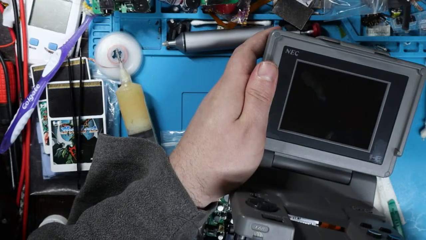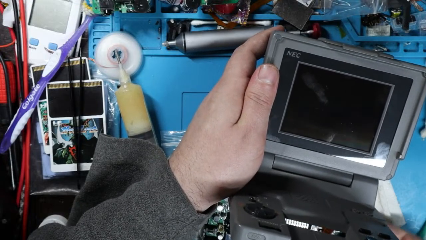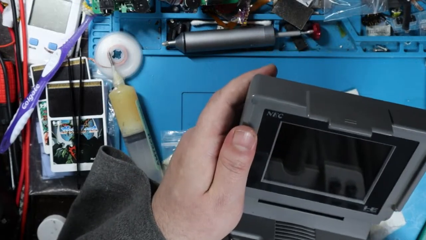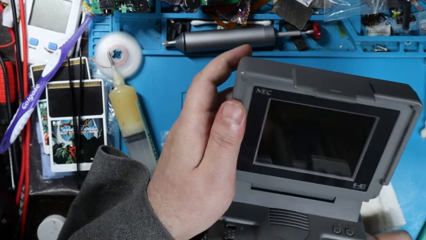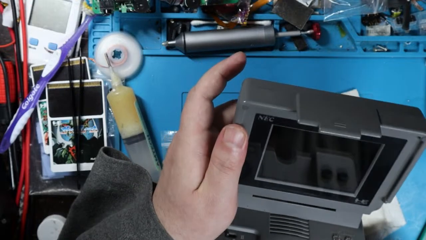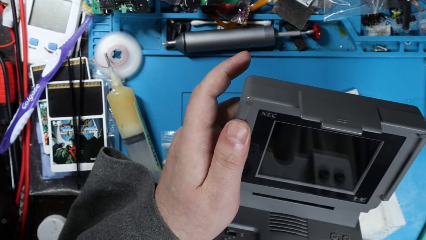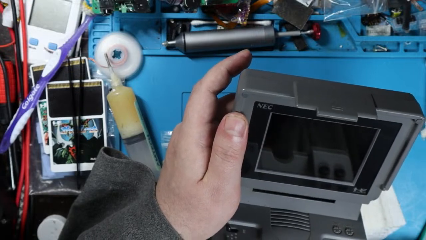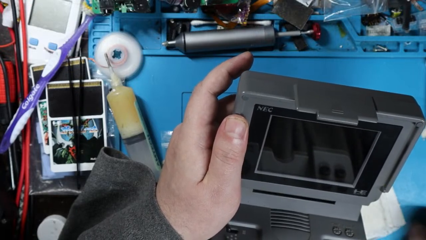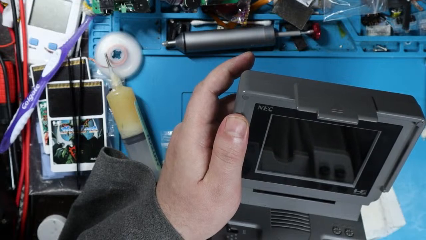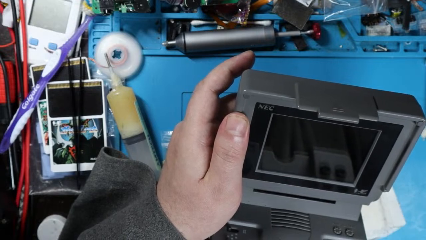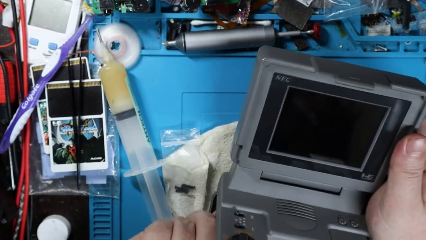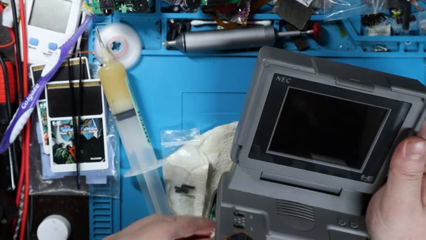And the piece de resistance. Okay. And I gotta hook up the speaker.